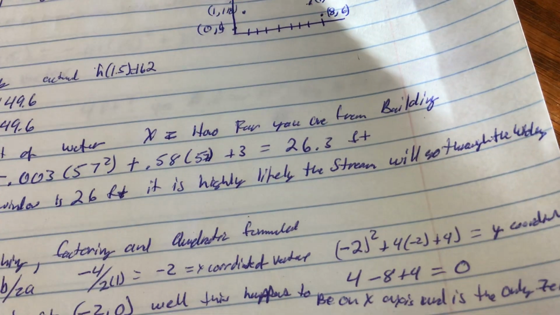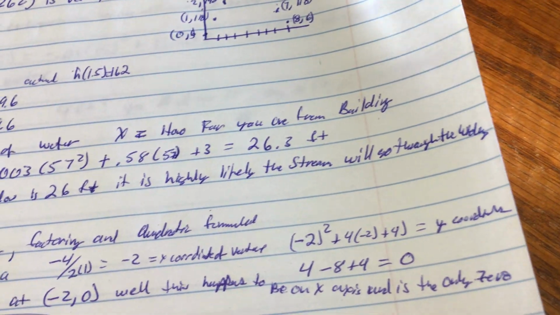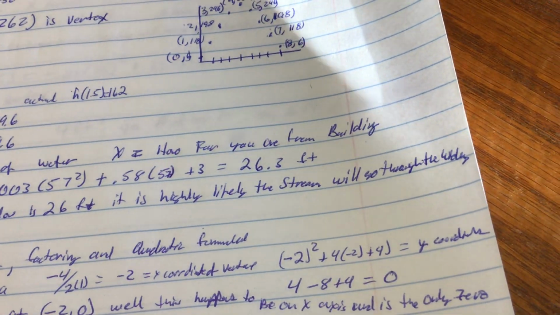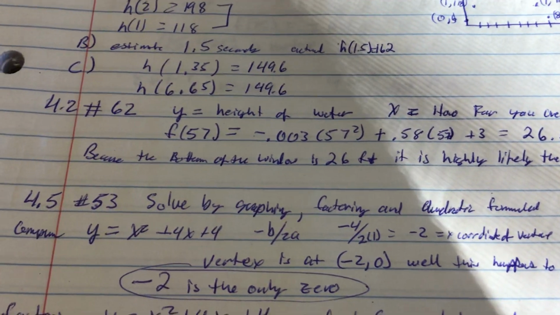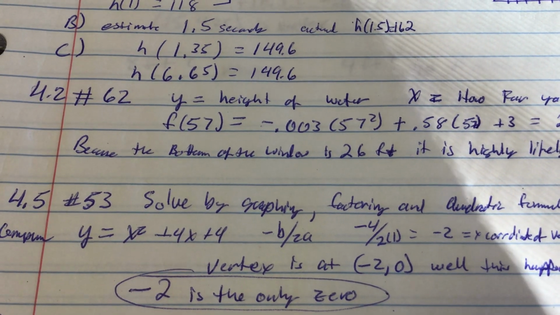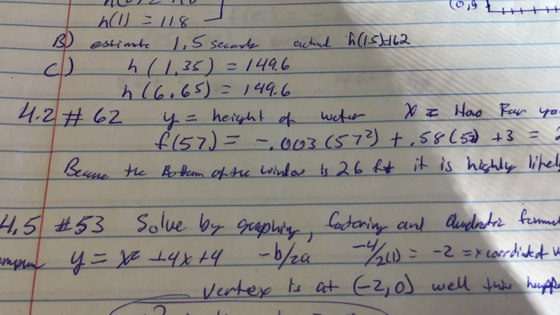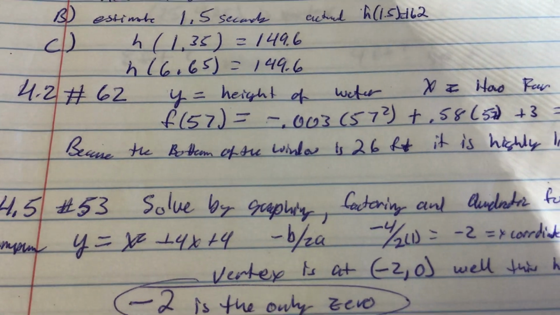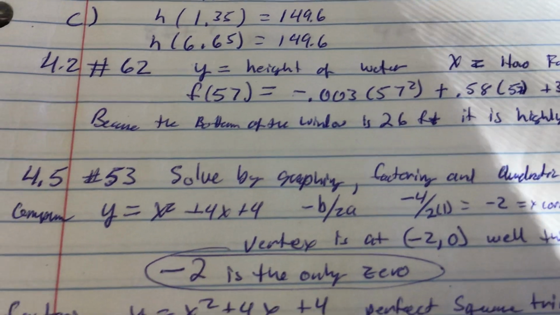Well, this happens to be on the x-axis, (-2, 0). Think about that. And it's the only 0 of the function. Therefore, negative 2 is the only 0. So even though I didn't graph the function, I used the graphing format of finding a vertex to show that it was at negative 2, which would be the only 0.